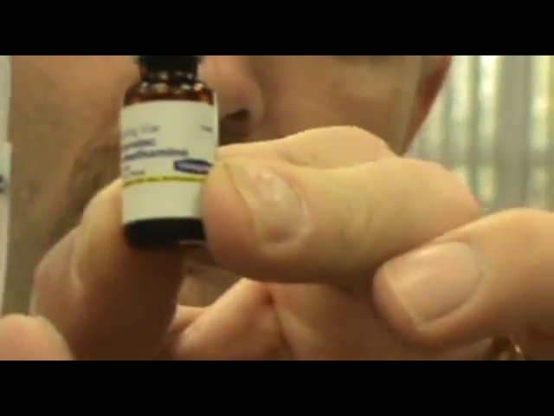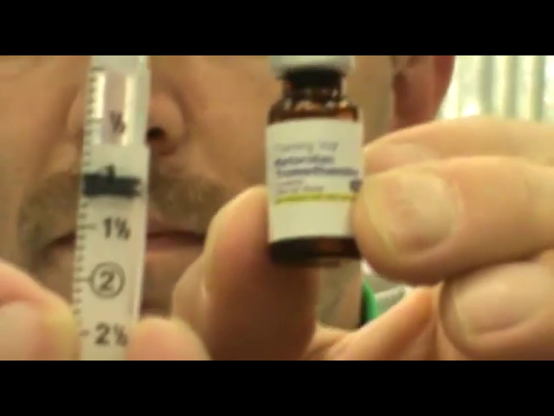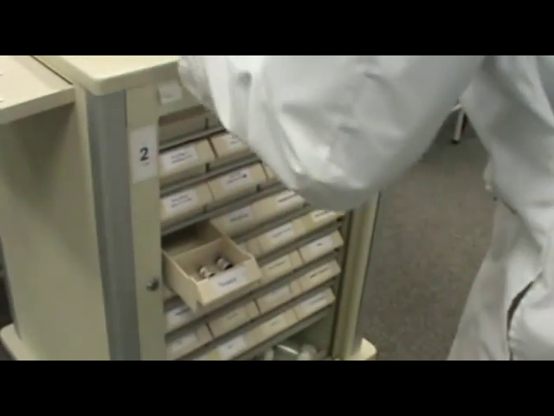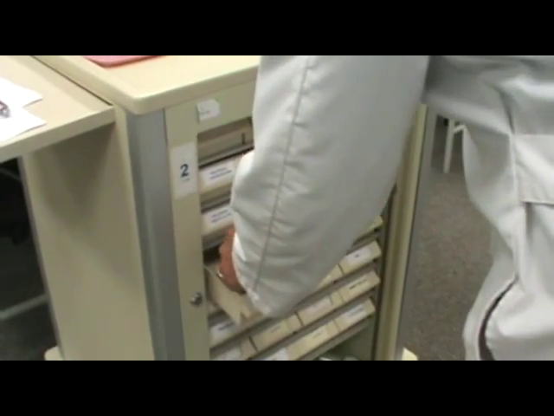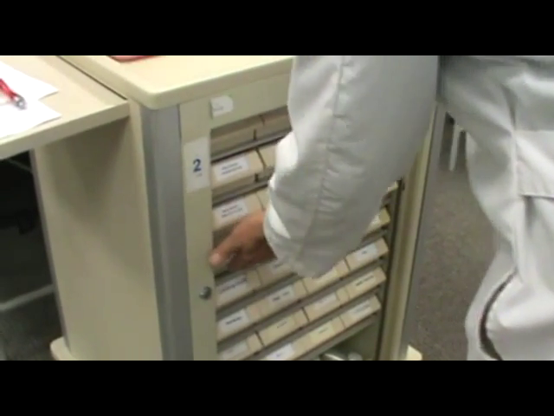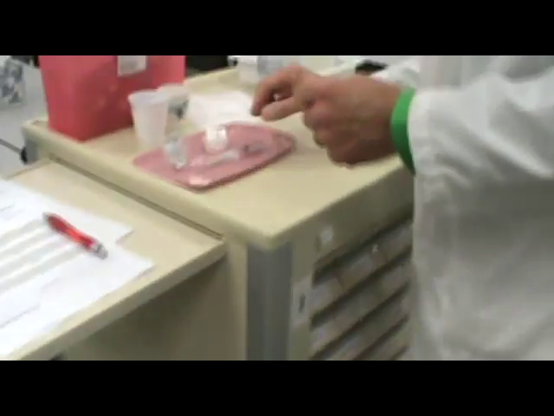With the bottle, the way. Here you go. Okay, good. Okay. I'm going to read the vial one more time. Ketorolac, 15 milligrams per mil. If this was empty, I would just discard this in the sharps, but it's not, so I'm going to put it back in the drawer. I can set that down.